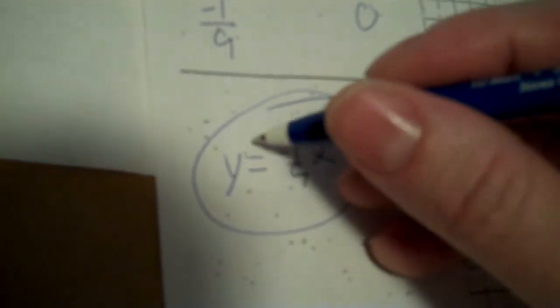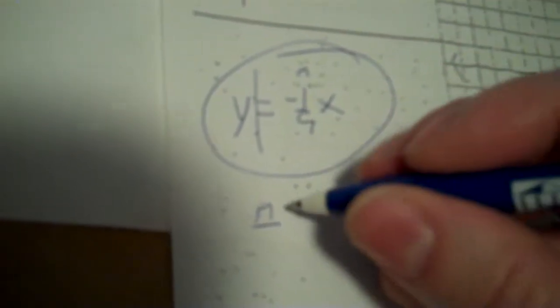And the b is 0. Okay? So you can write the 0 down, but it's good to ditch it. y equals negative 1/9 x. There's your answer. Now to graph it, that's m, and then b is 0. If b is not there, it's 0. So negative 1/9 and 0.